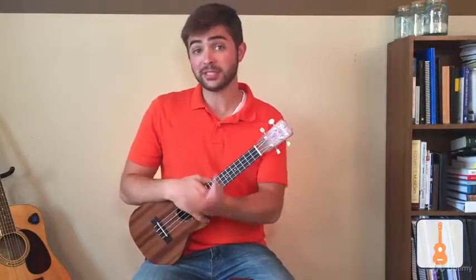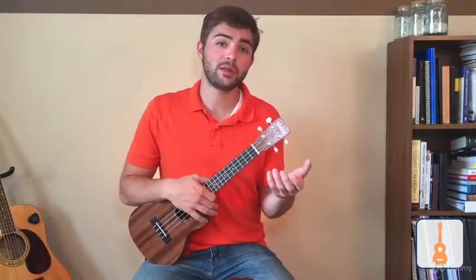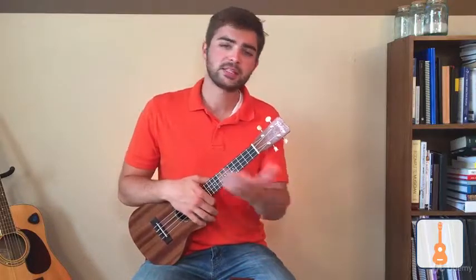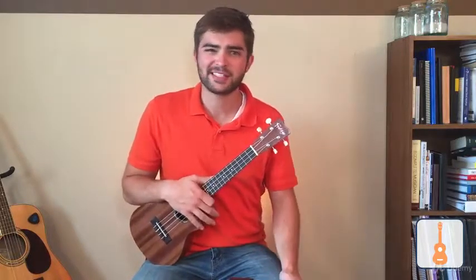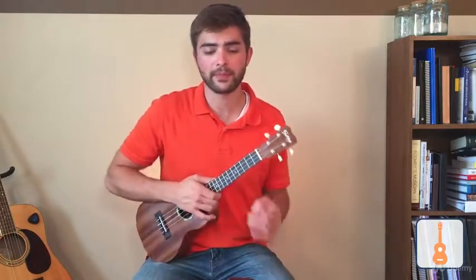As ukulele players, we have two different ways that we organize the strings on the ukulele. One is by using numbers, and one is by using letters or note names. Let's talk about using numbers first. It's actually the more simple way of the two.